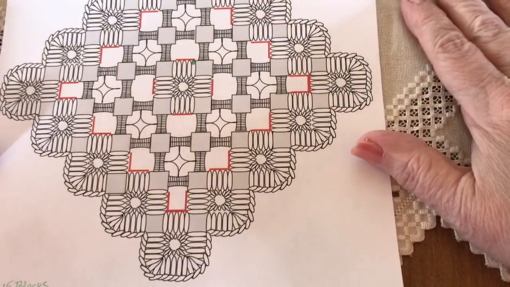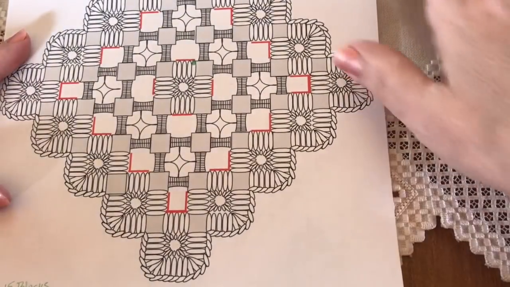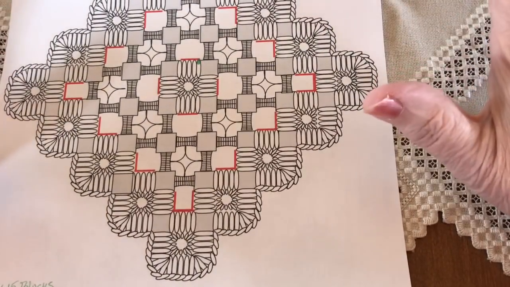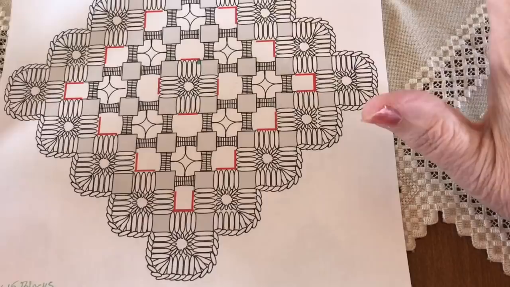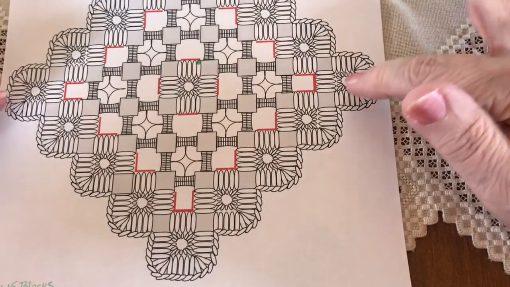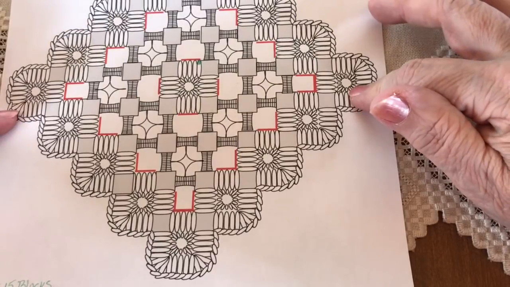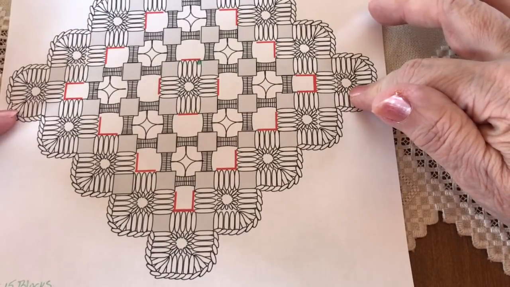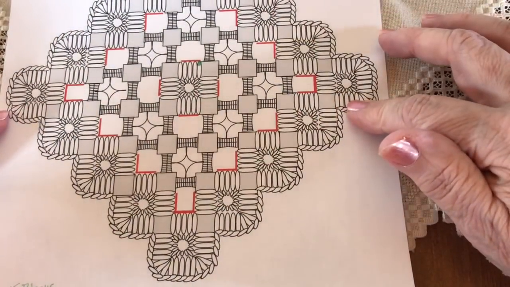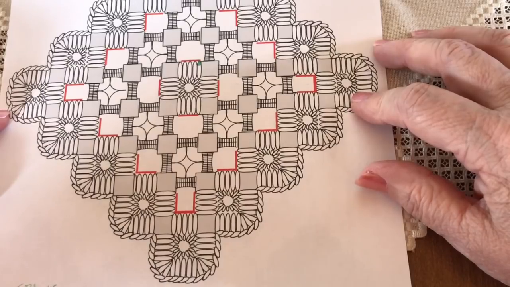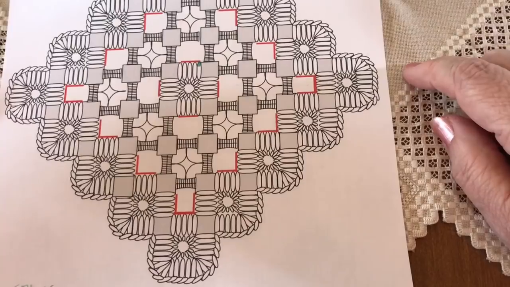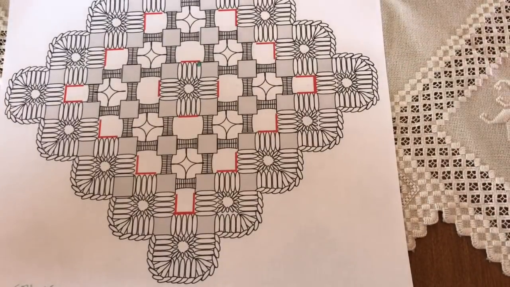We know that all the basis of Hardanger is comprised of 5 stitches over 4 fabric threads. So we're going to take those 19 blocks and multiply them by 4 threads. So that's going to give us a total. To do this design, we're going to need a total of 76 threads horizontally and vertically. Okay, that tells us that.